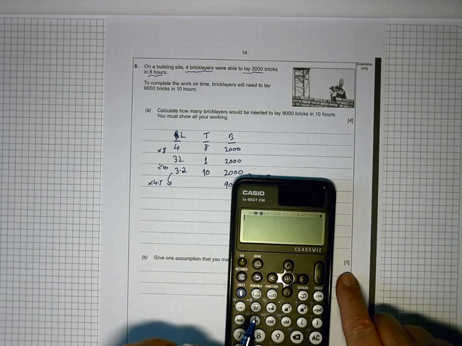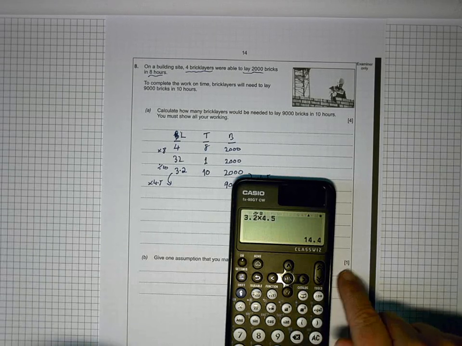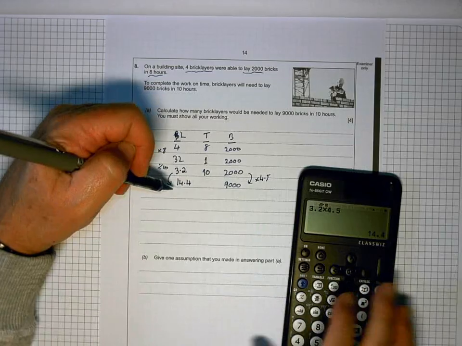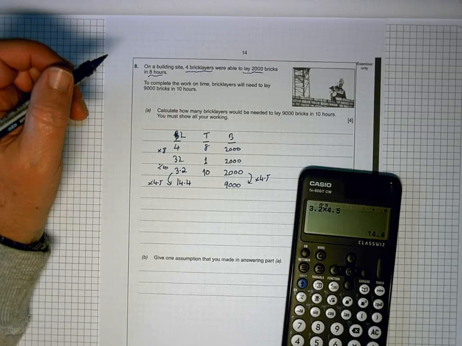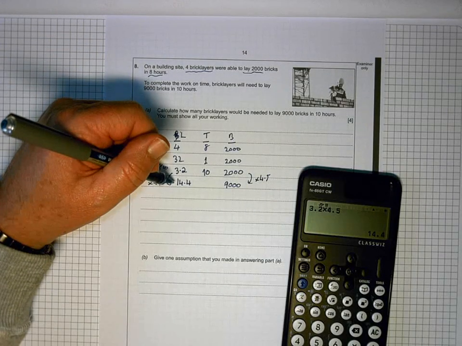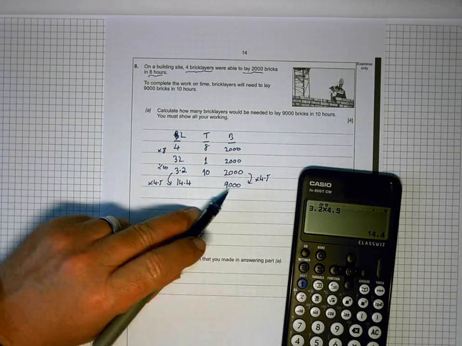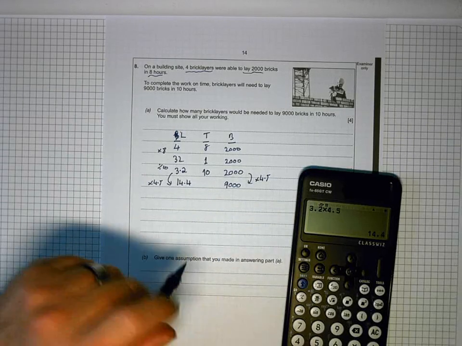And so we want 3.2 multiplied by 4.5 and change the format. So it would take 14.4 bricklayers 10 hours to lay 9,000 bricks. But of course we can't have 14.4 bricklayers. 14 bricklayers wouldn't produce that many, they'd be just under, so you would need 15 bricklayers.